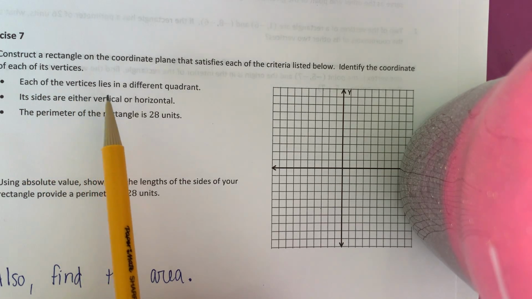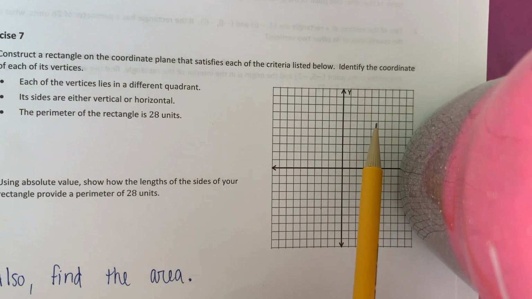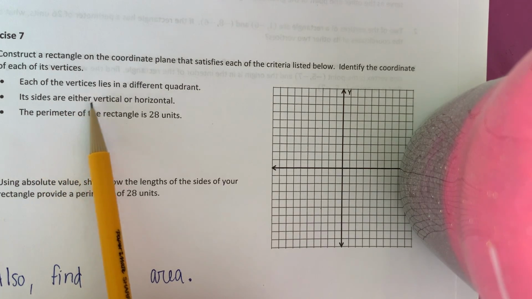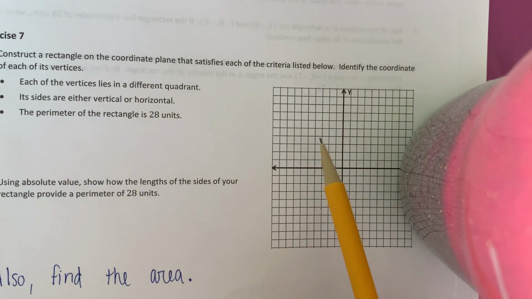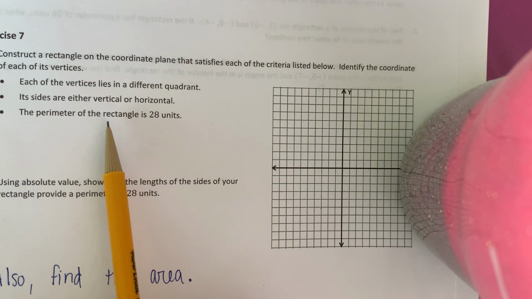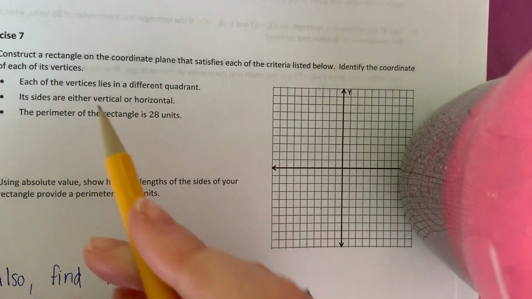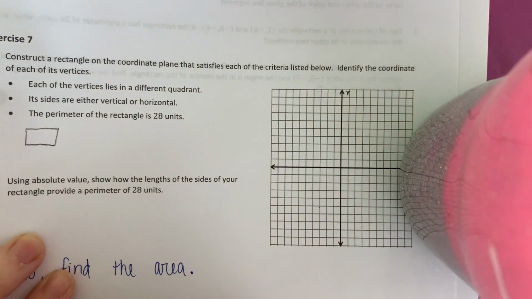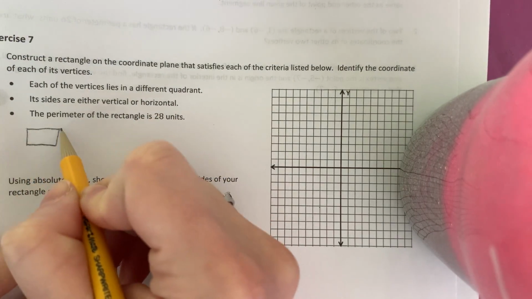Each of the vertices have to lie in a different quadrant, so that means we have to have a point in all four. Its sides are either vertical or horizontal, so that means that our line segments of the rectangle are going to be either up and down vertical or left and right horizontal. And the perimeter of the rectangle is 28 units. So remember perimeter, if we drew a rectangle, the perimeter is the outside.